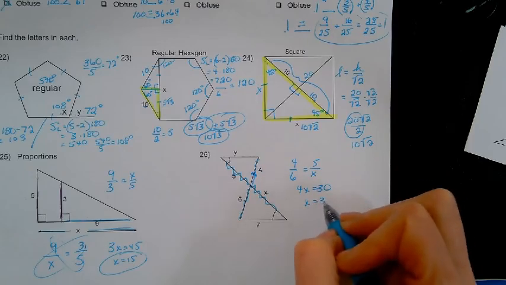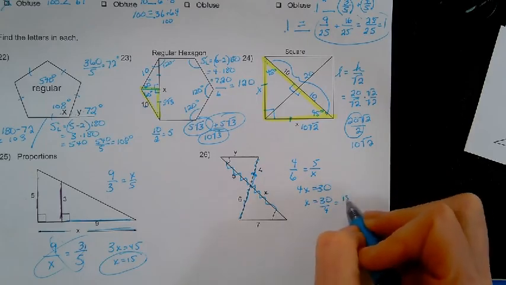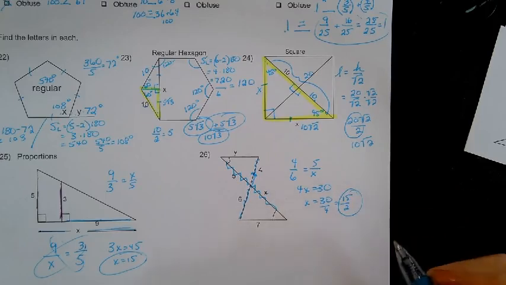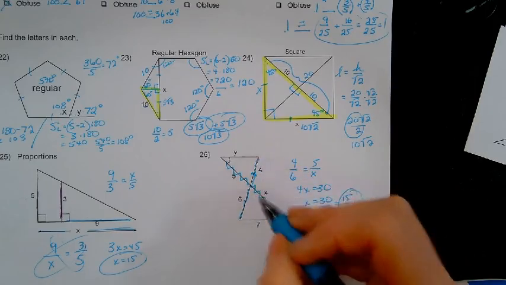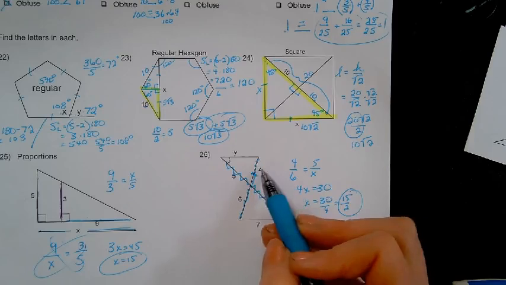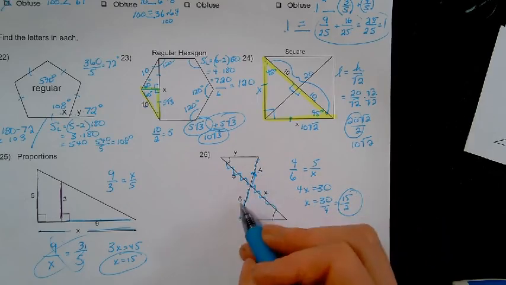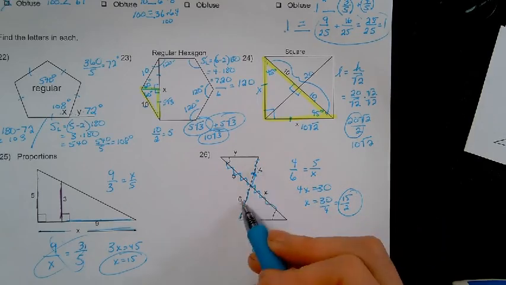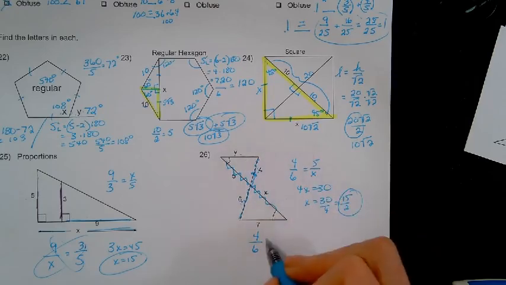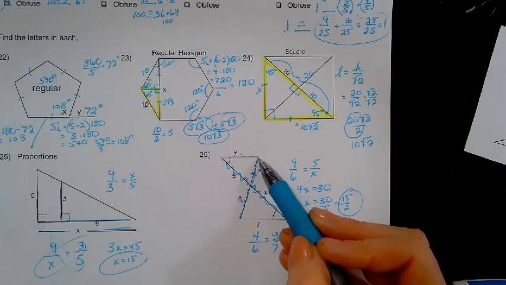Now to find y, I can use the same relationship. 4 goes to x, or 6. 4 goes to 6 as y goes to 7. Right? You've got to set up your proportions correctly. 4 goes to 6 as y goes to 7.